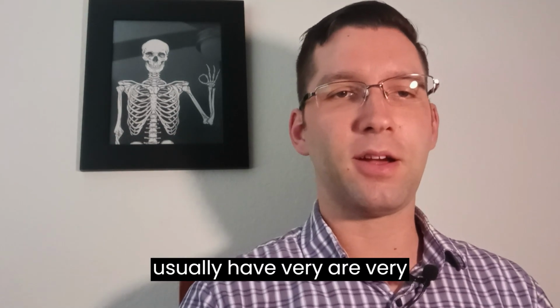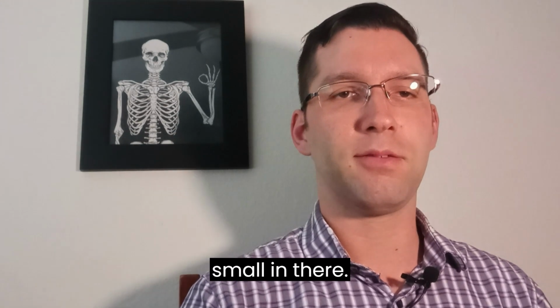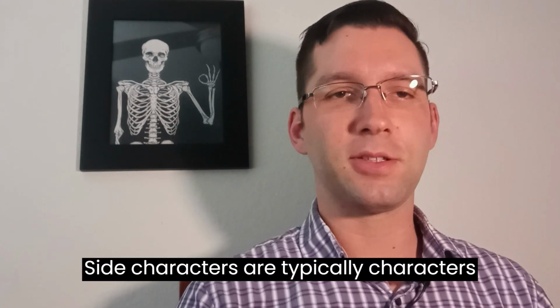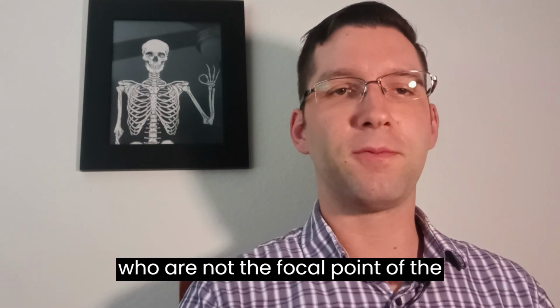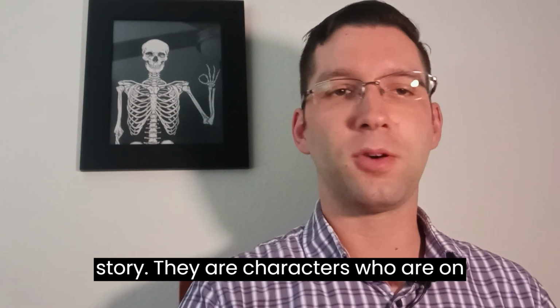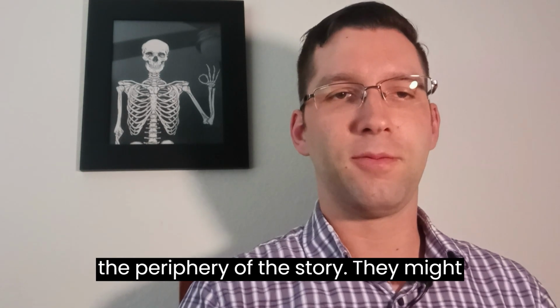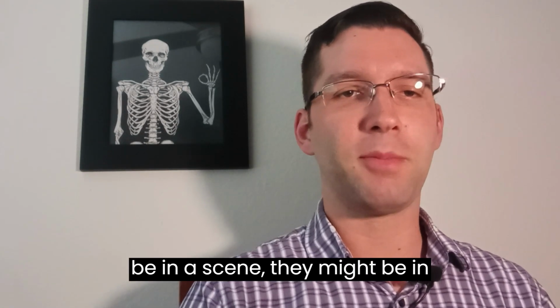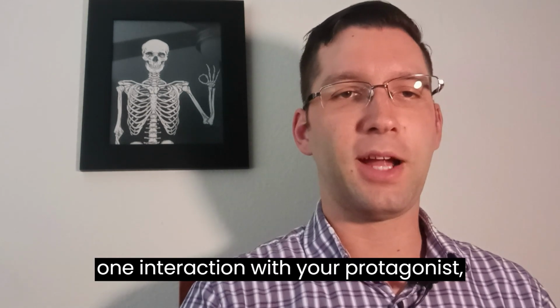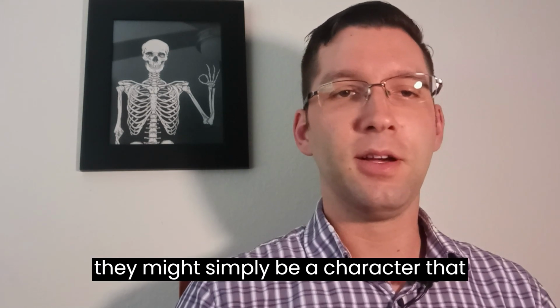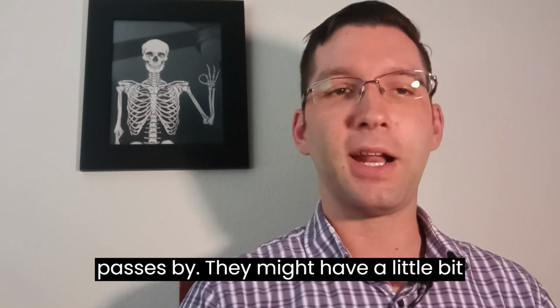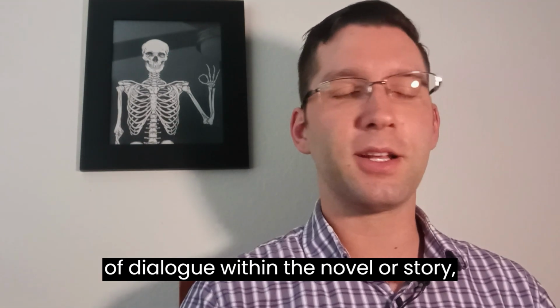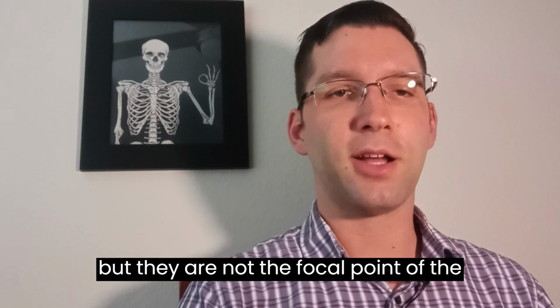usually are very small. Side characters are typically characters who are not the focal point of the story. They are characters who are on the periphery of the story. They might be in a scene, they might be in one interaction with your protagonist. They might simply be a character that passes by. They might have a little bit of dialogue within a novel or a story, but they are not the focal point of the novel or the story.